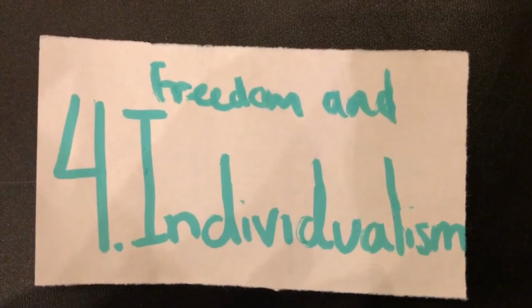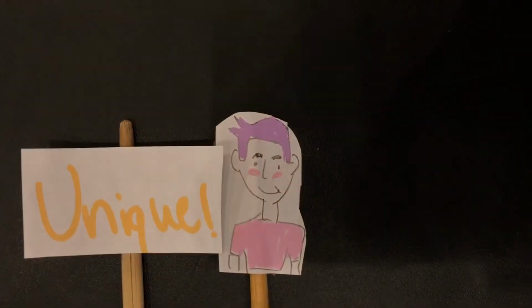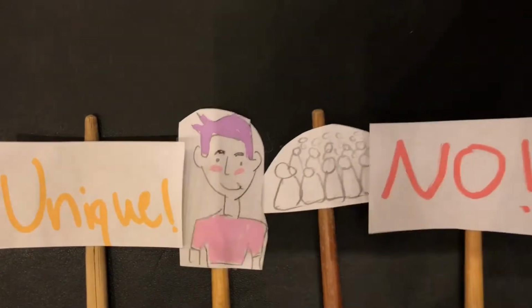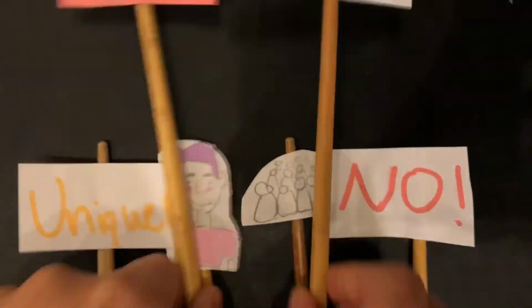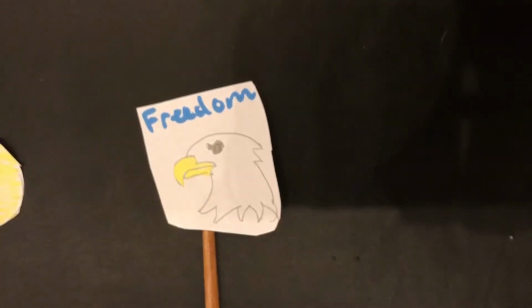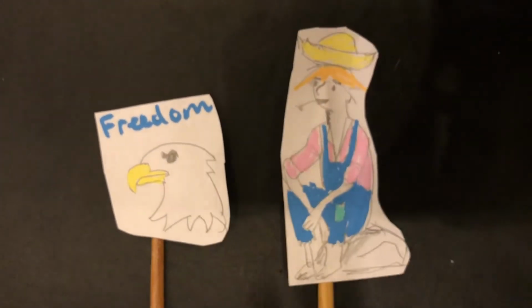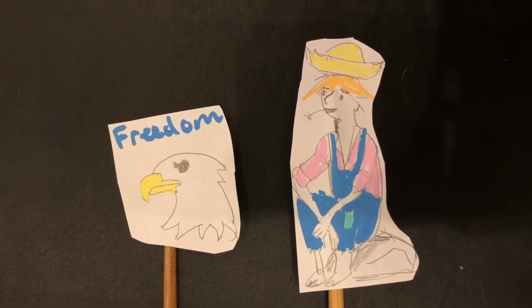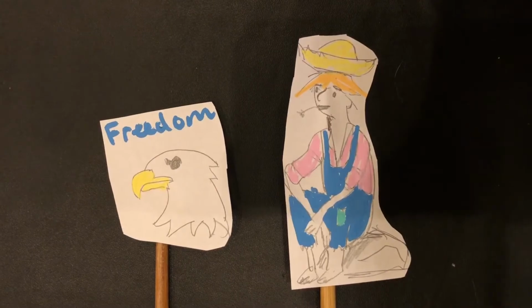Individualism and freedom. Romanticism stressed being unique, even under societal pressures. Individualism is now one of the hallmarks of American ideals. Romantic writers also valued freedom and democracy. Huckleberry Finn is a good example, as he does what he believes is moral, despite societal pressures to conform.